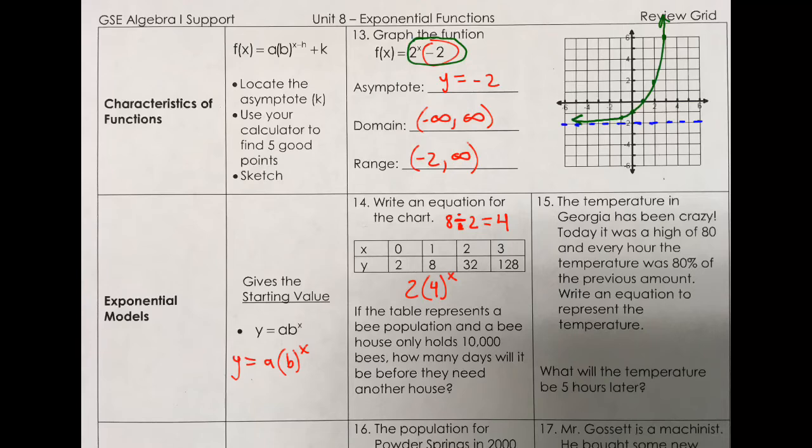All right, so we got 14 saying write an equation for the chart. They're giving us A times B to the x power. That's what an exponential equation looks like. B is like our R on sequences, so we find that by taking any term, or y, divided by the previous term. 8 divided by 2 is 4. That goes in for B. A is our starting value, which is 2.